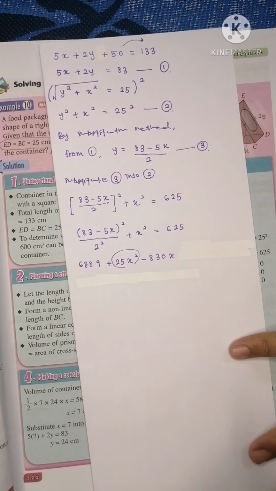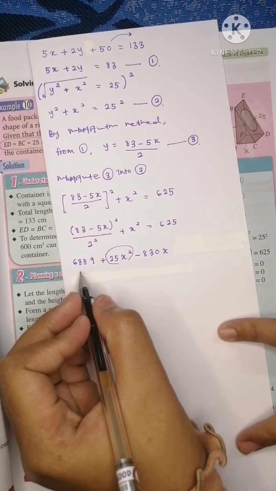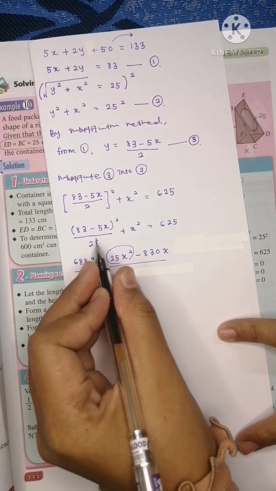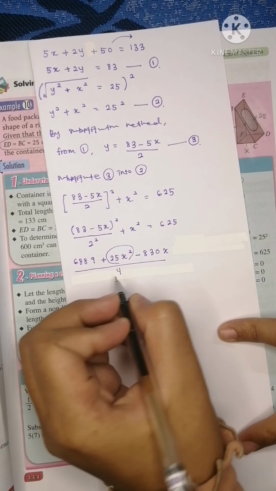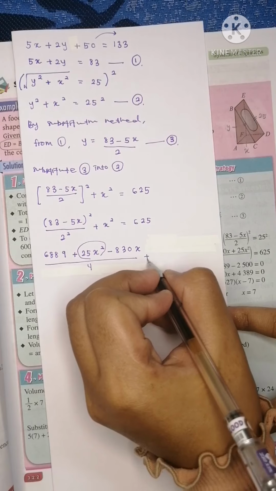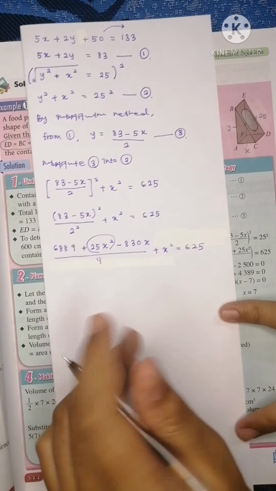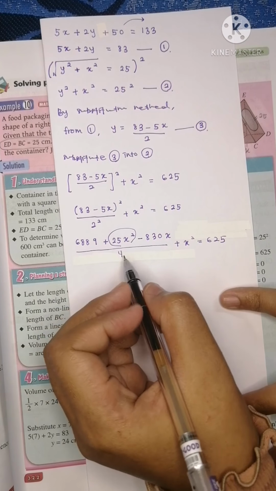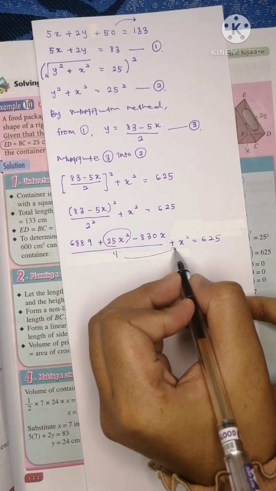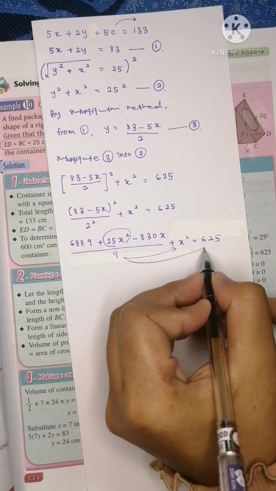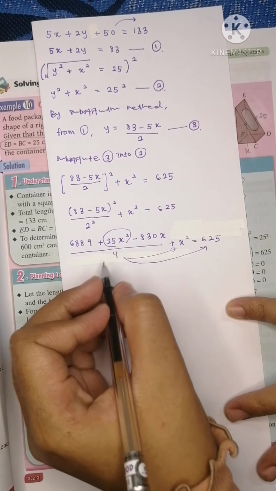After we solve the bracket here, what should we do? We divide by 2 square, which is equal to 4, and then plus x square equal to 625. Now what happened to the 4? We need to multiply it with x square and with 625.